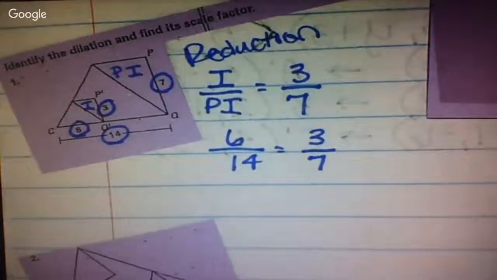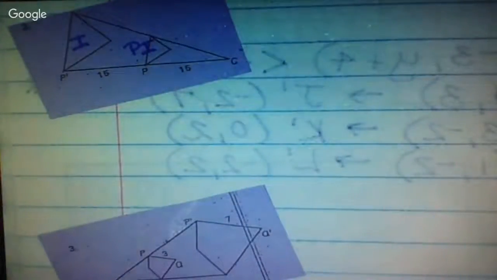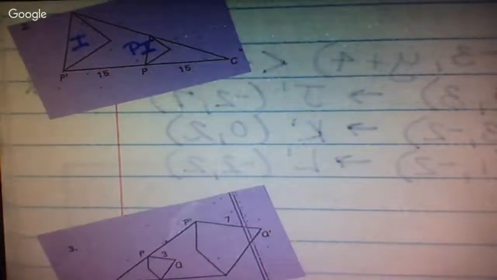Anybody else? All right, take a look at this one. Which one is my image? Which one is my pre-image? You said the larger triangle is my image, which means my smaller triangle is my pre-image. So what's happening here? Reduction or enlargement? Enlargement.